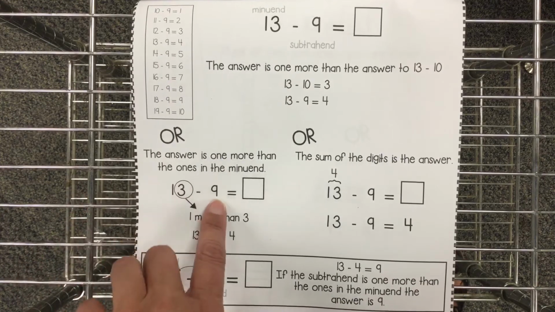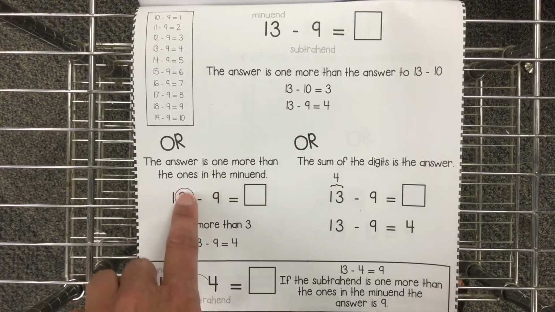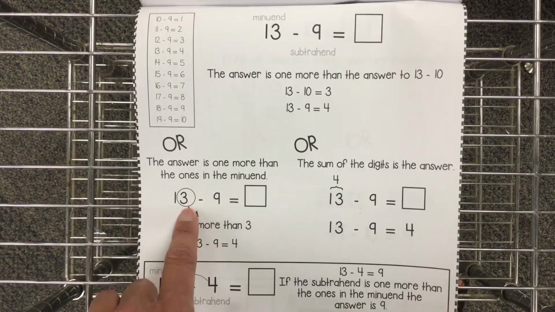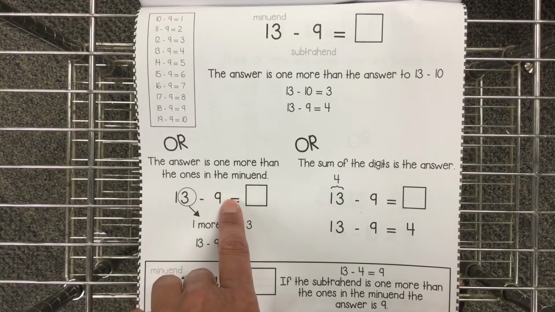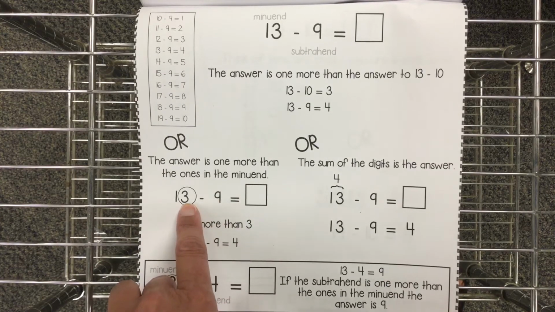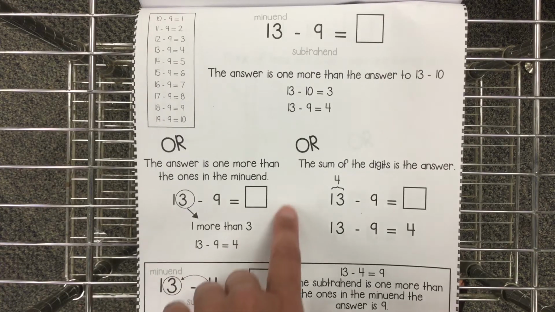Again, if you're subtracting 9, this is a little trick. The answer is going to be 1 more than the ones in the minuend. So the number you start with is the minuend, so you have 13 and you're subtracting 9. The answer is going to be 1 more than the ones place in the minuend, which would be 4. So 1 more than 3 is 4.